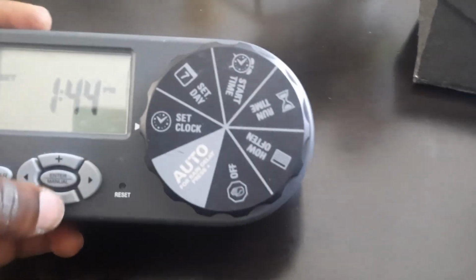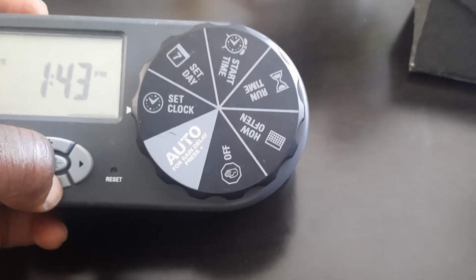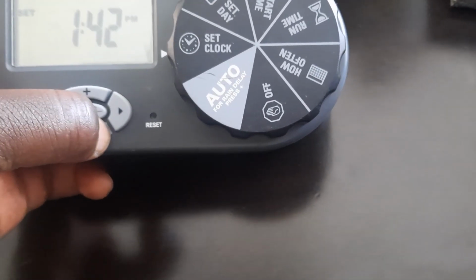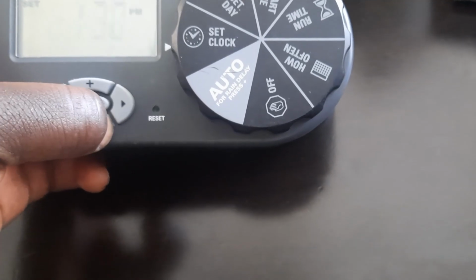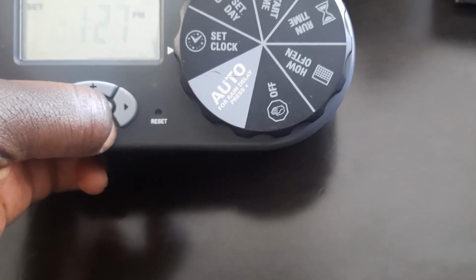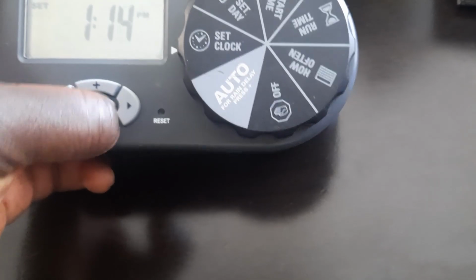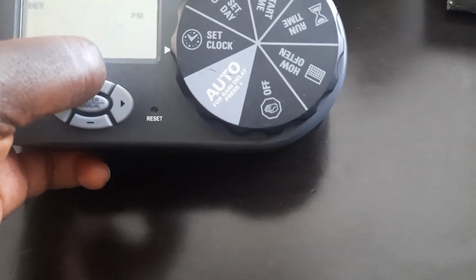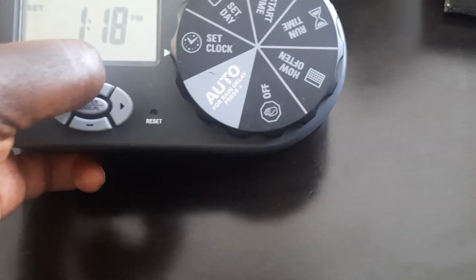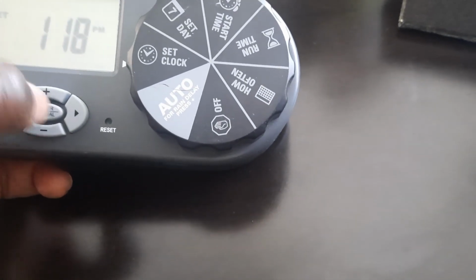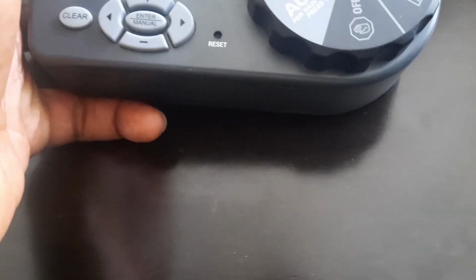If you go over, you click the minus button here, right? So I've gone over, so I'll come down. It's now 18 past, so you can press continuously, and then you can press when you are near the time. So 18 past 1, and then you hit enter. So my time is set to 18 past 1.